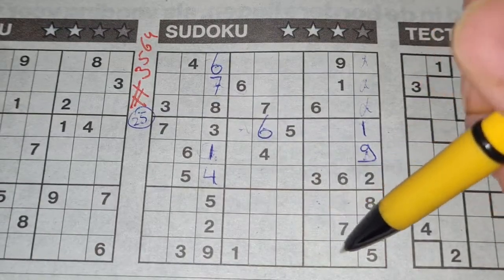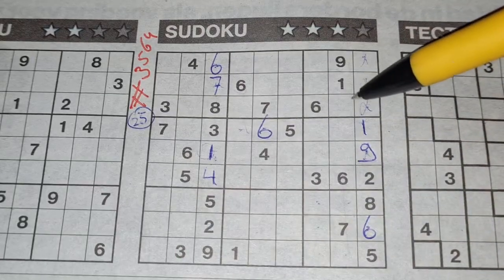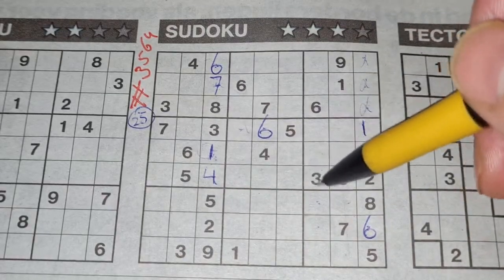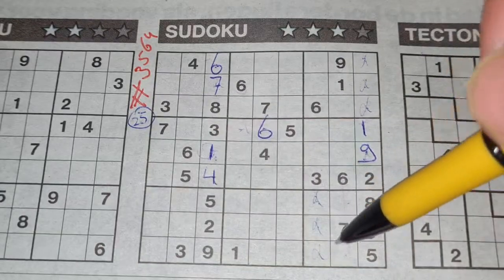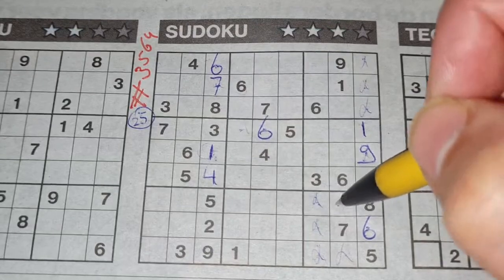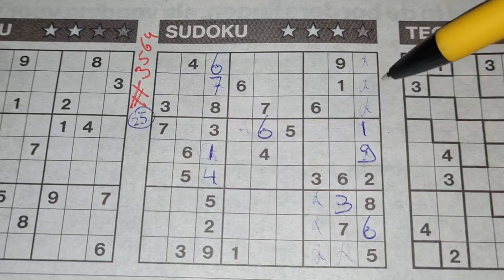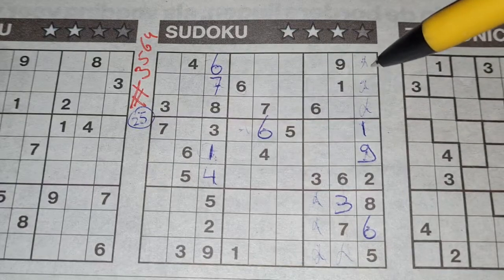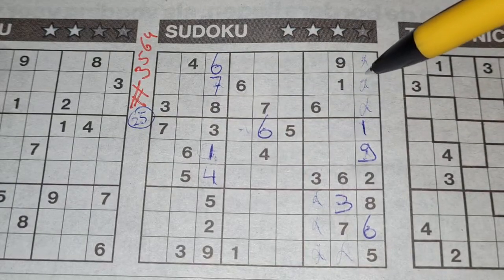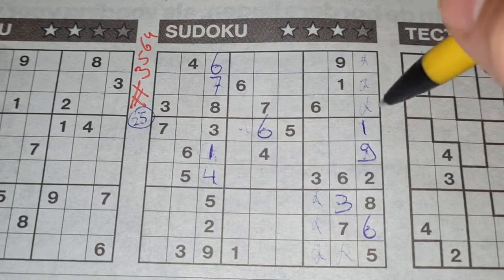1, 2, 3, 4, 5 missing numbers in this big square. One of the missing numbers is 3. We see here 3, no 3 in these 3 boxes. There 3, no 3 in those 2 boxes. So 1 box left for the 3. Should be there. 3, 4, 7, 3, 4, 7.